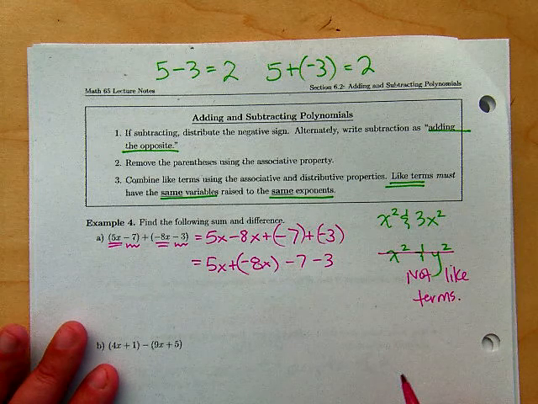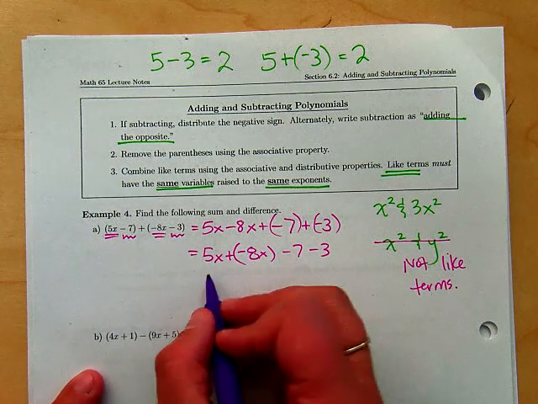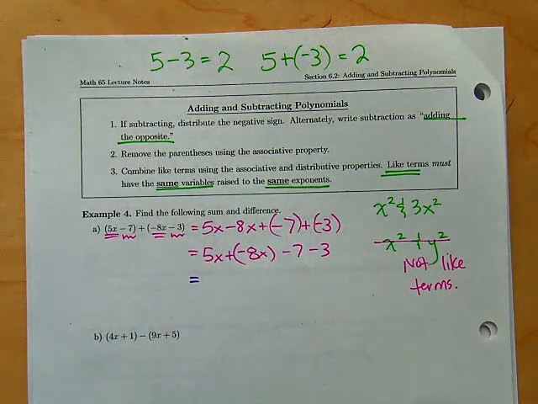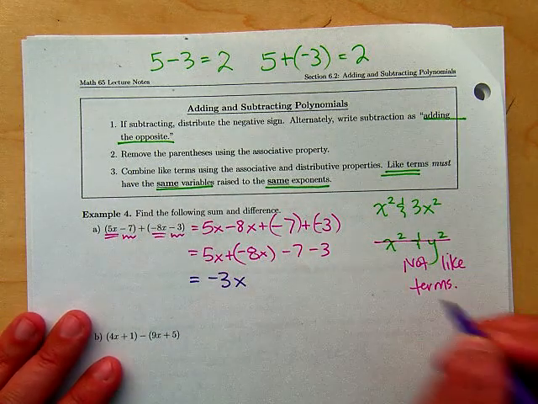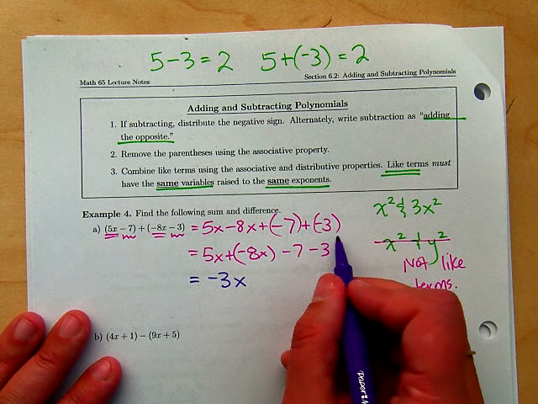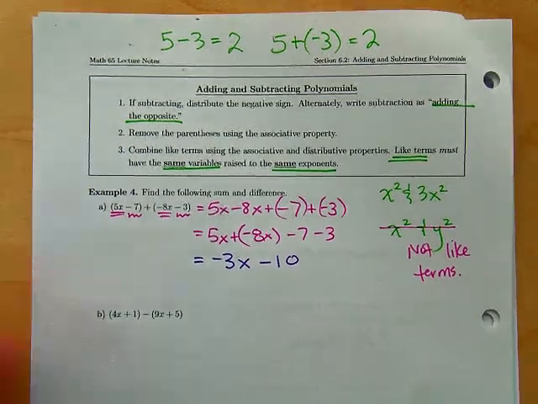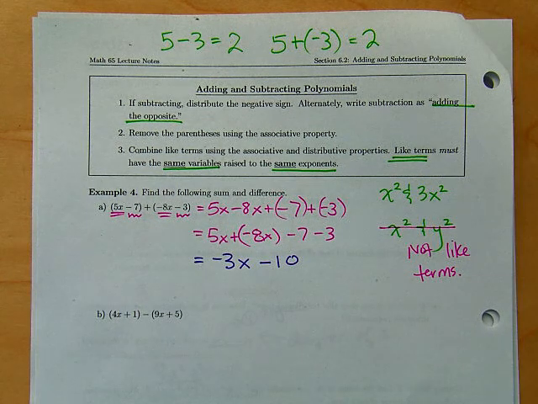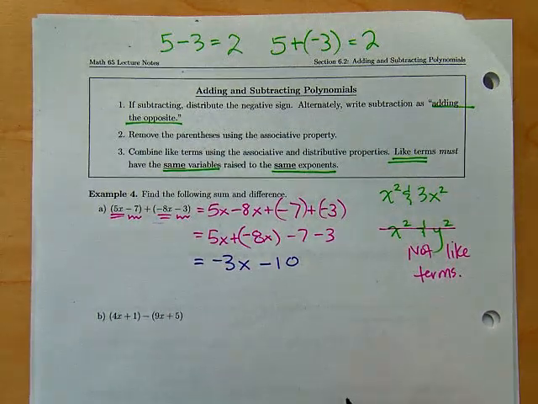Okay, so once we combine our like terms, since these two are alike, 5x minus 8x is how many x's? Negative 3x. Negative 7 plus negative 3 is negative 10. And notice we're not solving anything. All we're doing is simplifying. So there's no dividing. We're not trying to get x on one side by itself. This is just combining like terms. These are both expressions. This is just an expression that we're adding to another expression, okay?